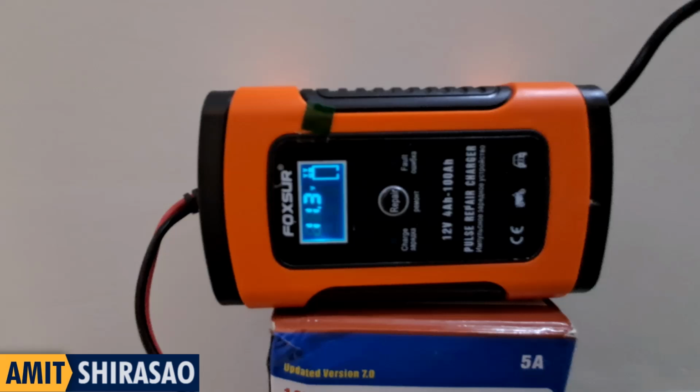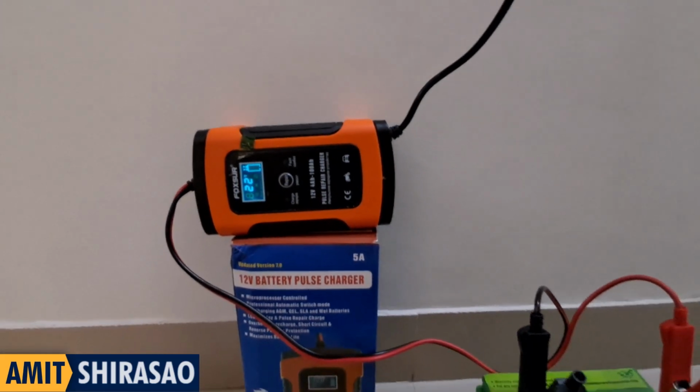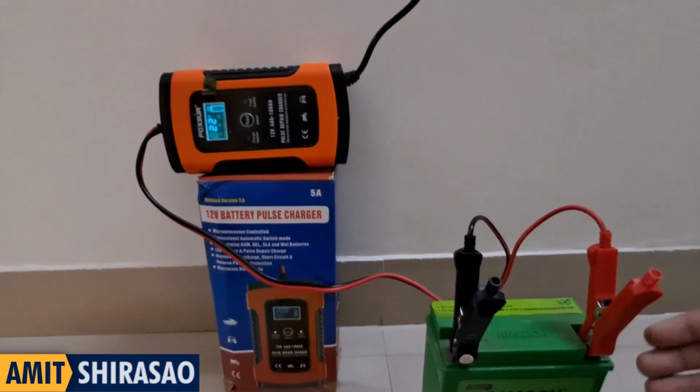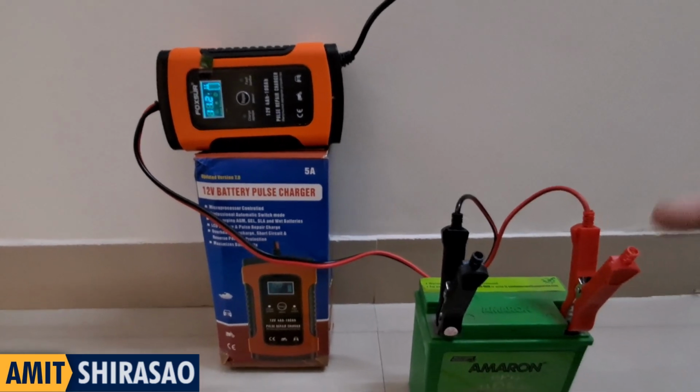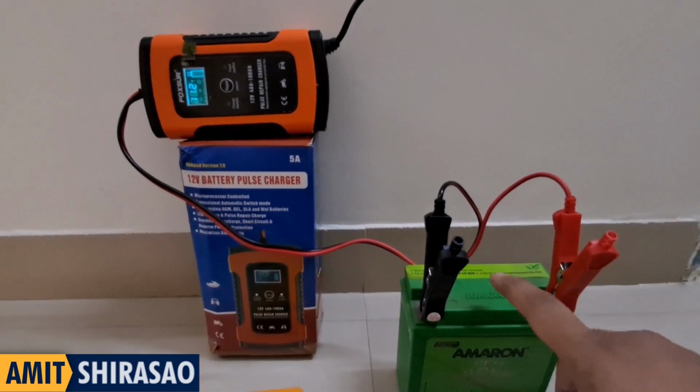So there are two things you learned today. One is what voltage relaxation is. Another is how to rejuvenate your battery if it is very old and if it is not holding the charge.